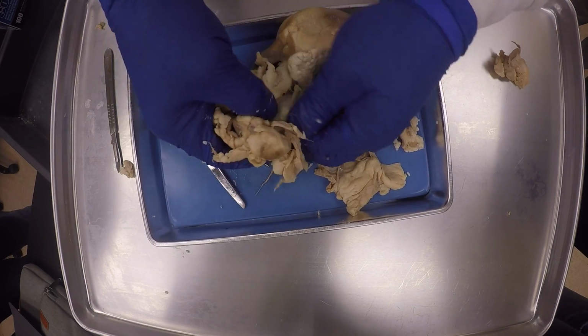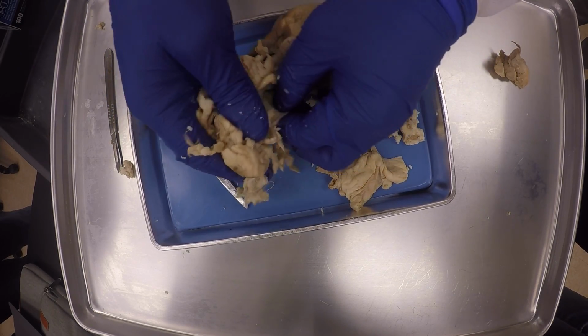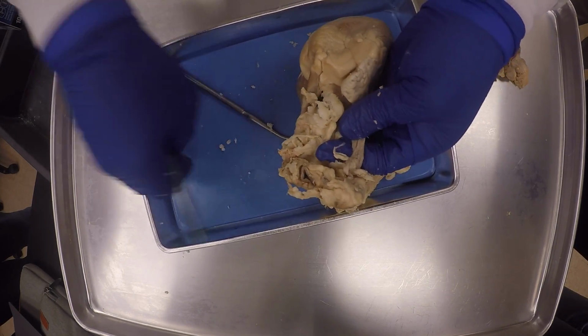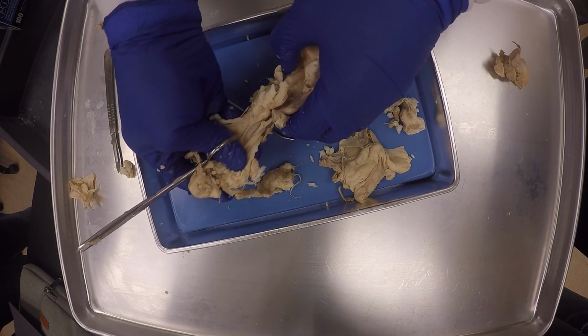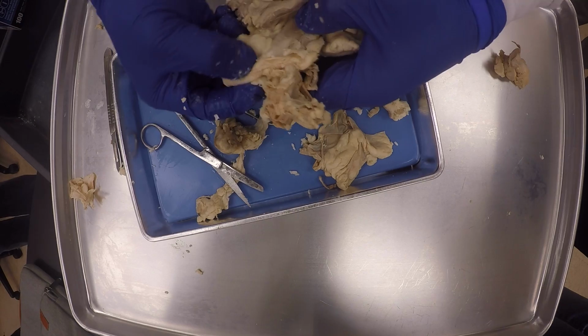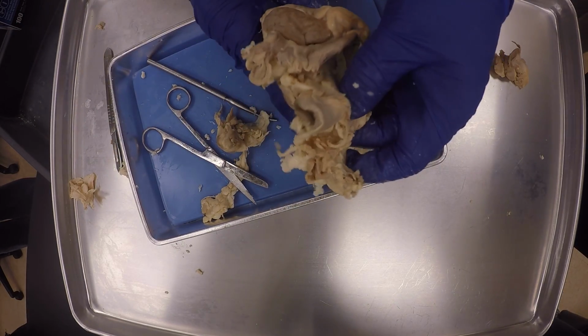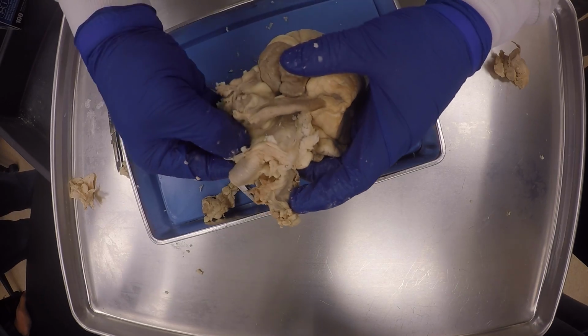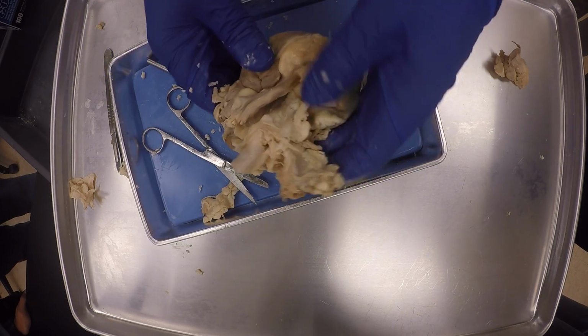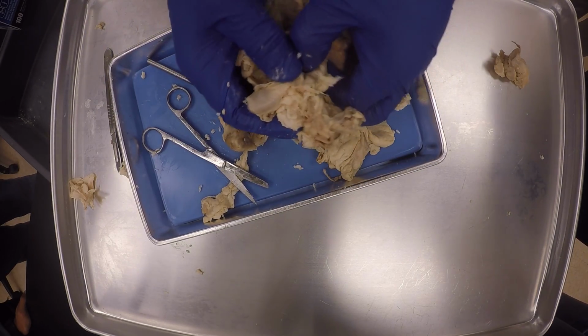Yes, lost a lot of fat. I'm sorry. And this is the aorta right here. Do you see how it's already starting to curve? The aortic arch is going to start to curve. Okay.